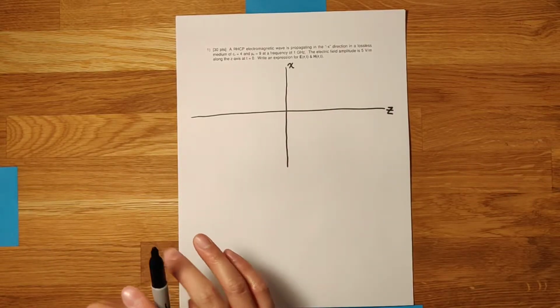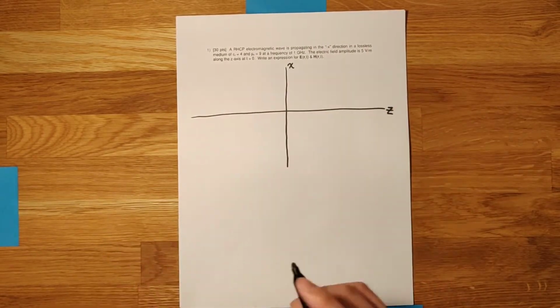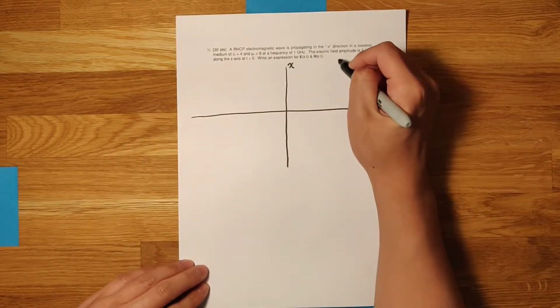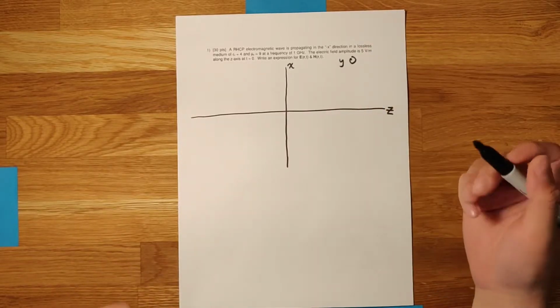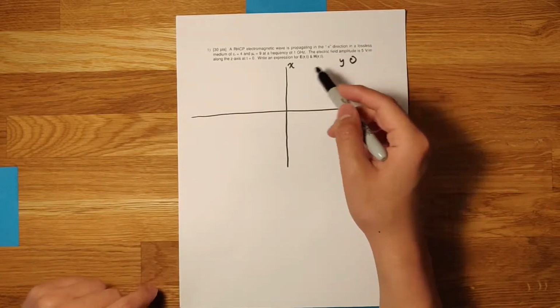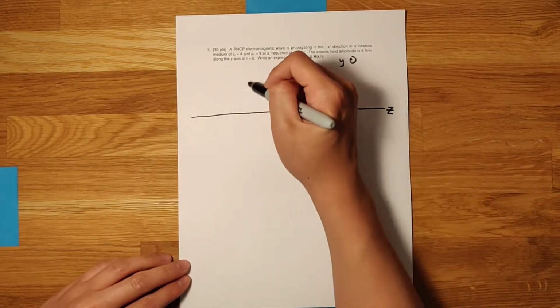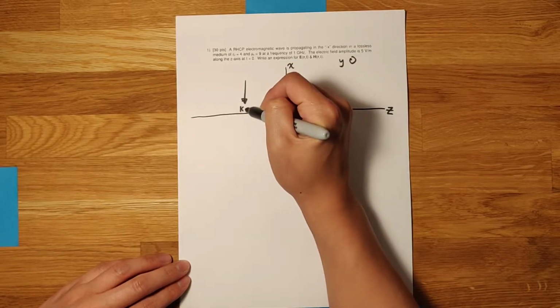So, where is my y? Well, x, y, and z, so that means positive y is coming out of the page. So write this down for reference. We know that it's propagating in the negative x direction. That means our k will be going this direction. K incident.